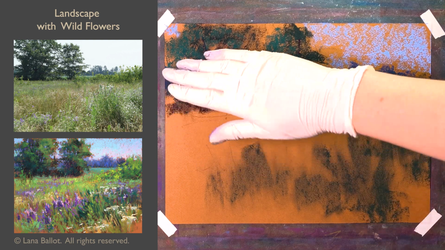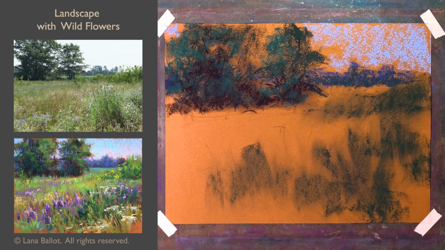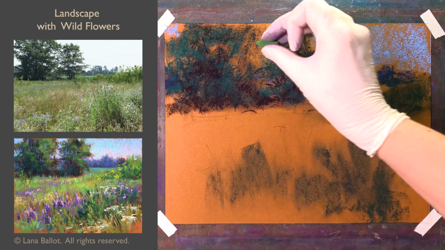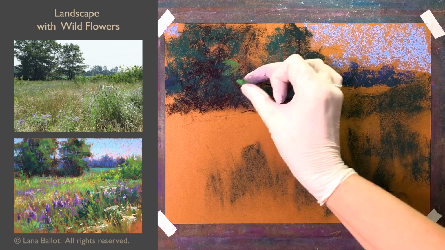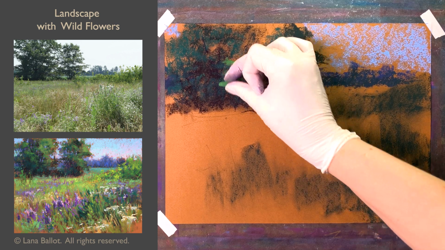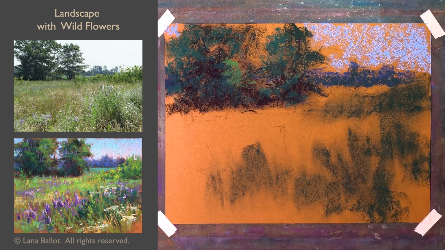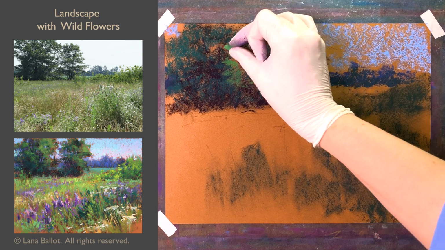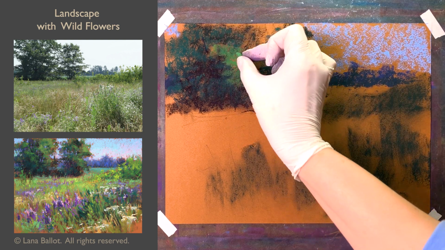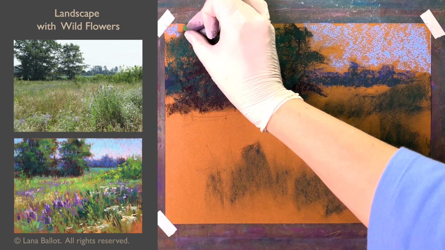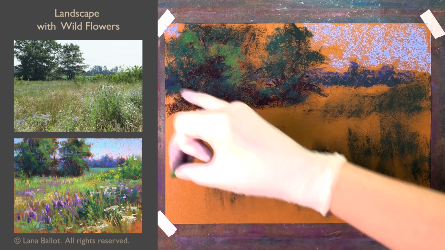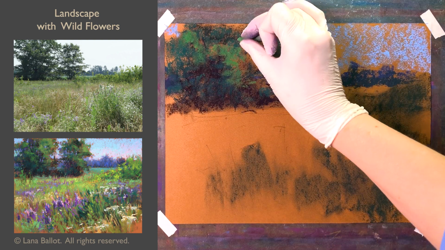And then, as the branches start turning towards the sun, that's where I'm going to take the green that's lighter and has more yellow, and I will start bringing some sunlight into those trees. That is usually more towards the top, not at the branches at the bottom here. So that will start shaping up the trees.